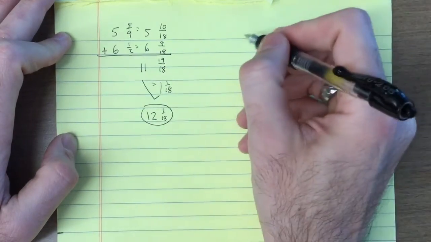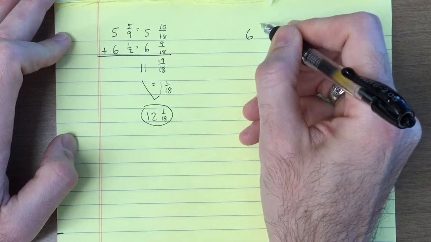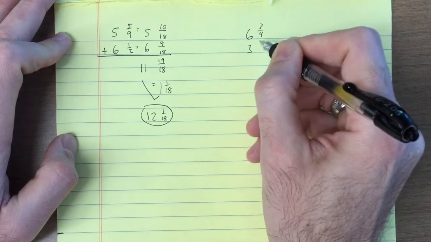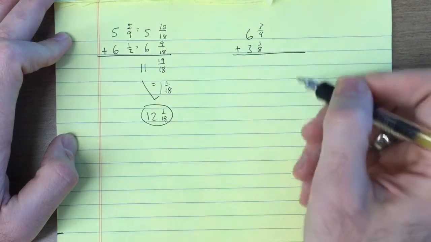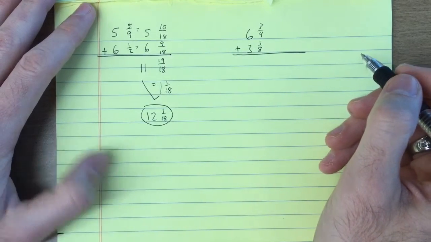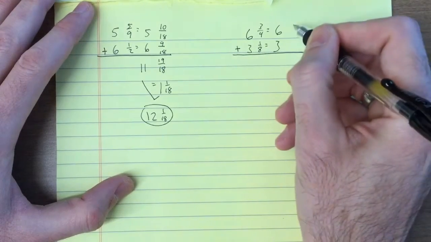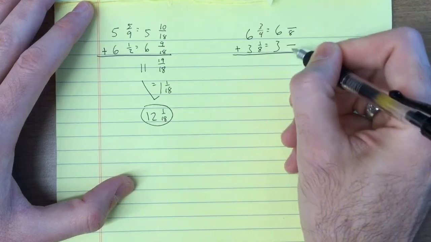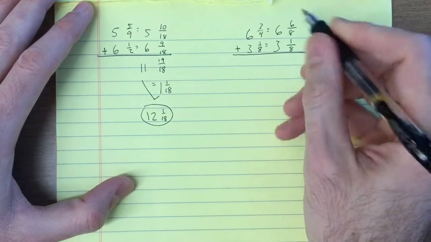Next, I want you to try this one. 6 and 3/4 plus 3 and 1/8. Pause the video now and try it. Okay, if you did that correctly, you should have brought over your 6 and your 3. We've got to change 3/4 into 8ths, 6/8, 1/8.